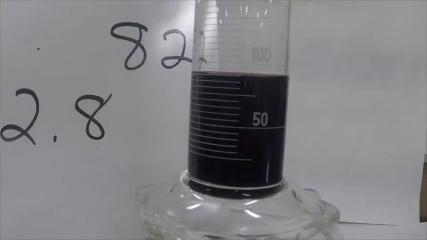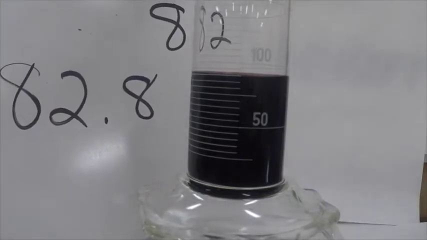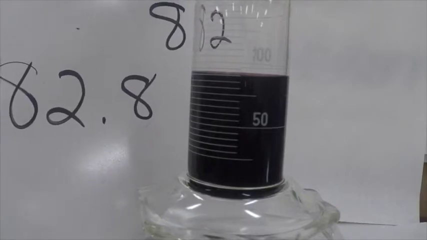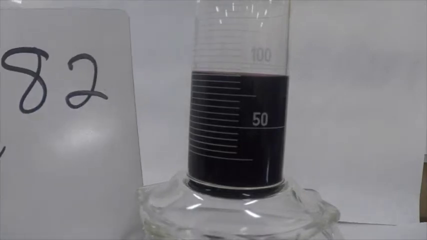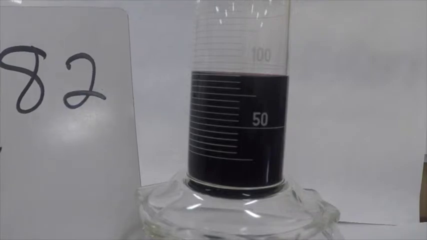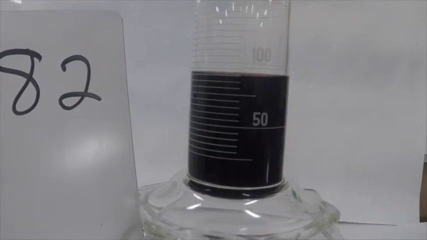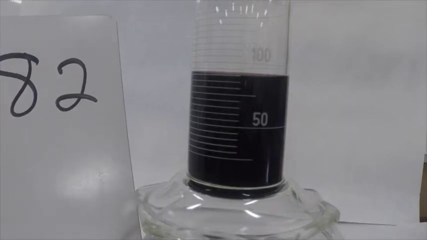What this always means is that the last digit is an estimate. So in my first number, 82.8, the last 8 is an estimate, and there's some error there. It could be 82.7, could be 82.9. In this measurement, it's 82, and the last digit 2 has some error involved in it. It could be 81, it could be 83. So that's why in science, when you're making measurements, these things called significant figures are very important, because they tell us how good our measurement is.